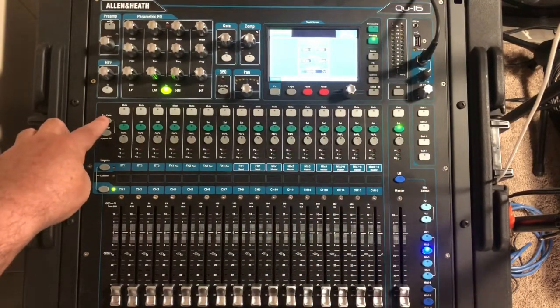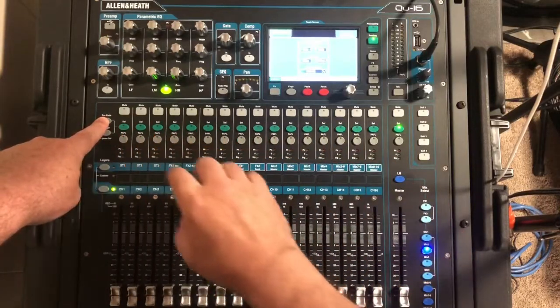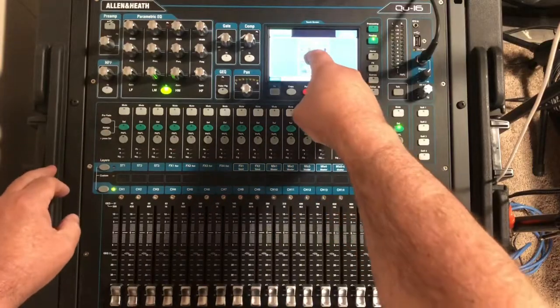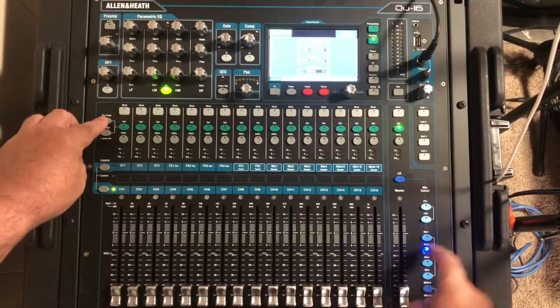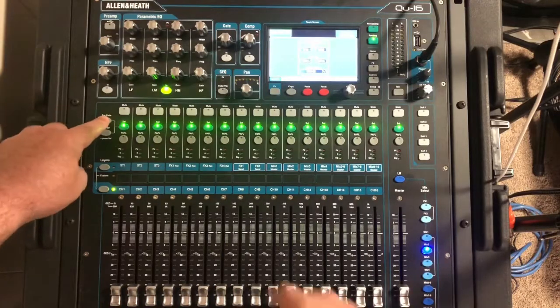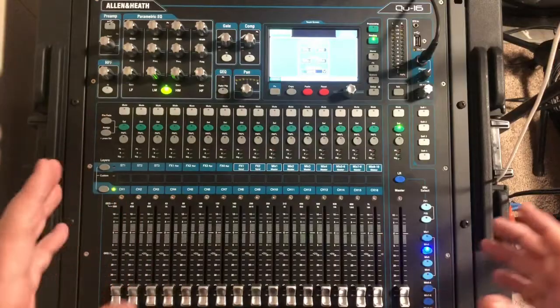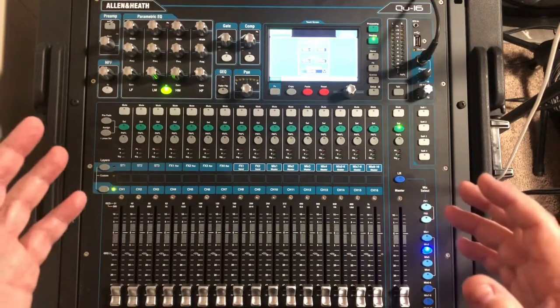Now when I hit my pre-fade, none of these buttons are lit, which tells me that all those channels are in post-fader mode. If I change it to all pre, confirm, yes. Again, I'm looking at mix 2. When I hit the pre-fader, now they're all lit up, telling me they're all in pre-fade mode. Again, if you want to have separate control, they should be in pre-fade mode.